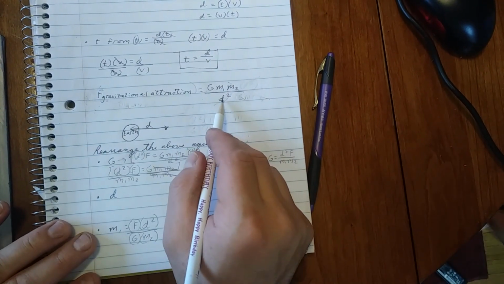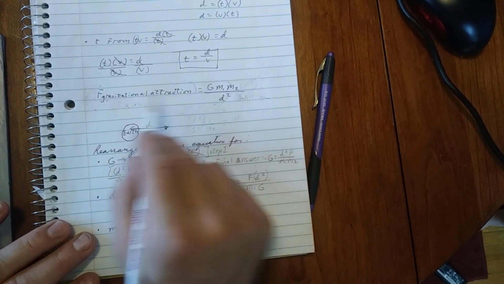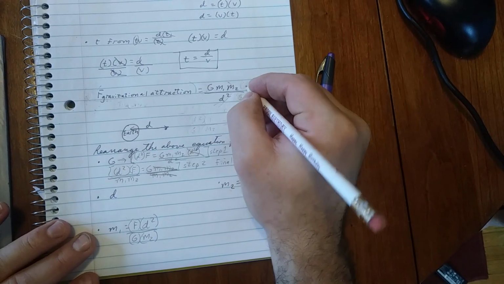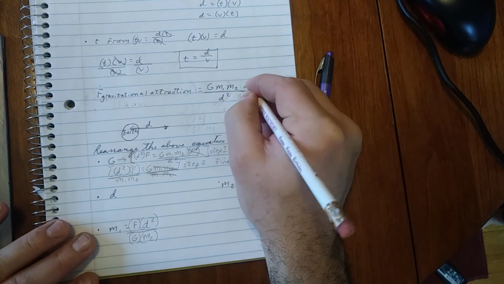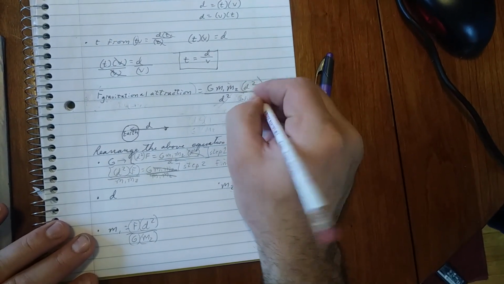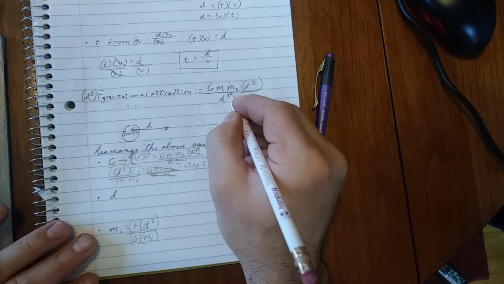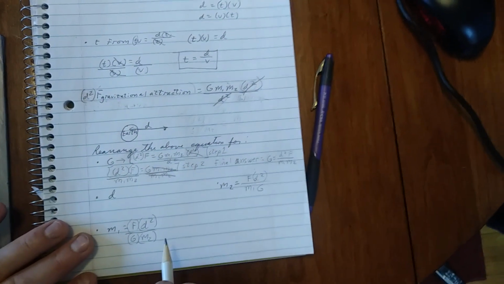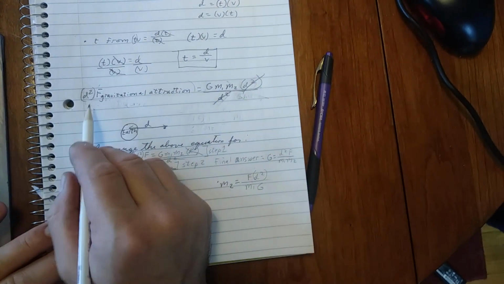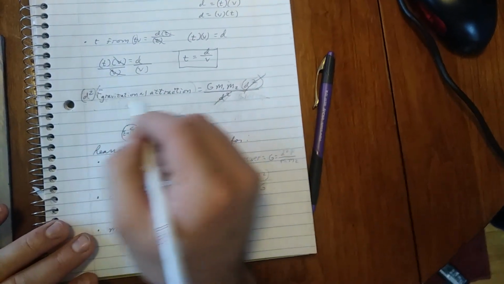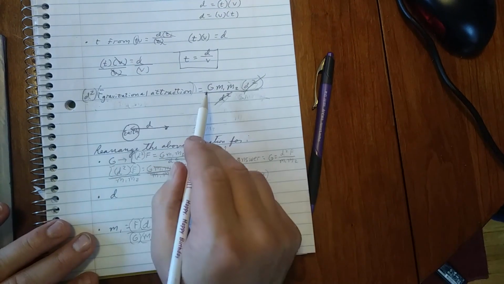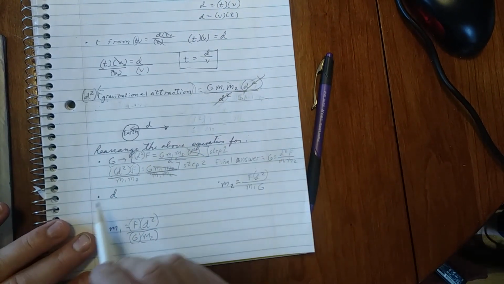So we need to get d by itself on one side of the equation. The first thing that we need to do is multiply both sides by d squared. d squared cancels on this side of the equation, and now we have d squared times F equals G m1 m2.